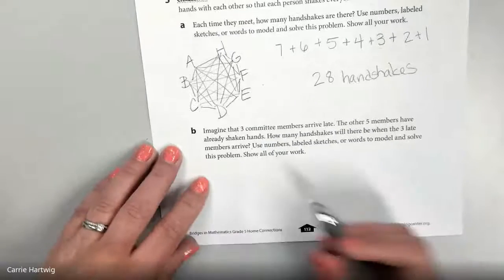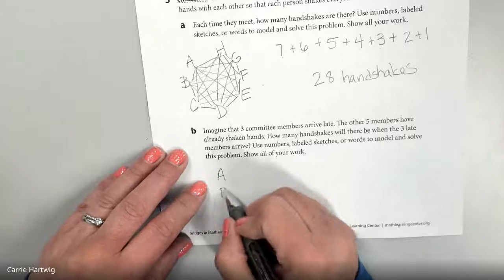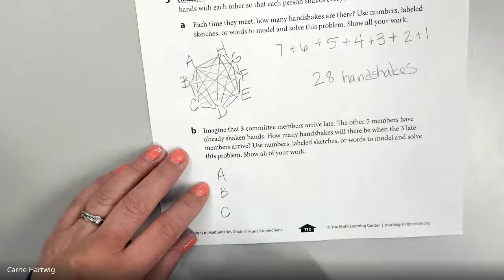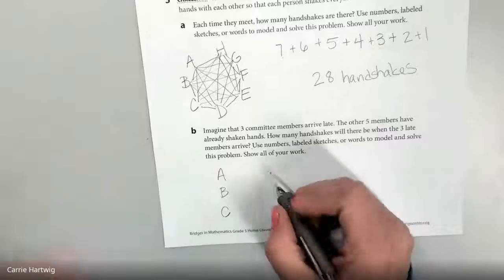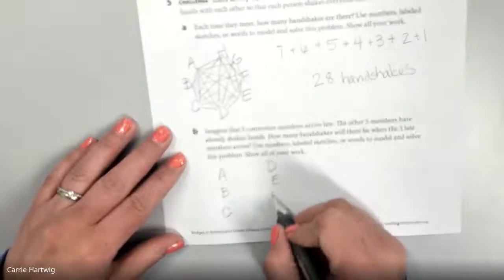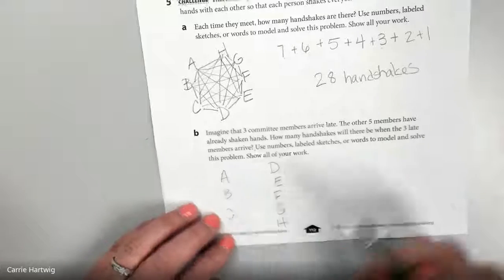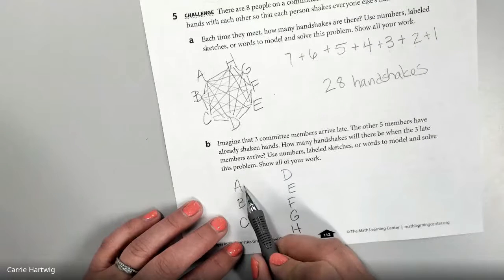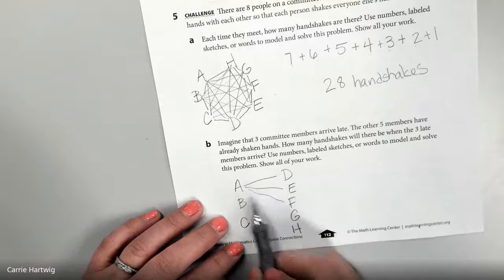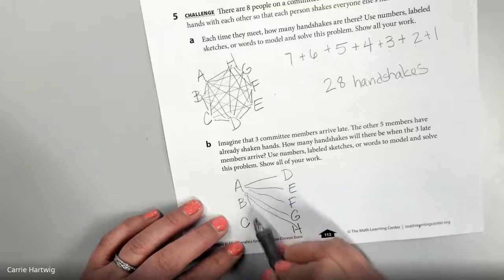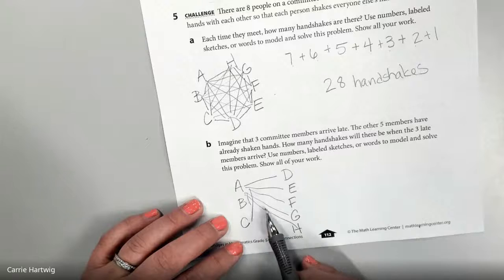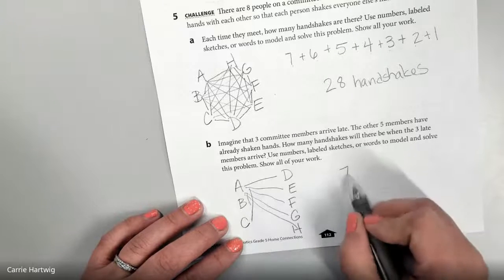Now this one's a little bit different because we have A, B, and C arriving late, and they need to shake hands with D, E, F, G, and H. These ones have already shaken hands. So A needs to still shake hands with D, E, F, G, H, B, and C. So that's 1, 2, 3, 4, 5, 6, 7.